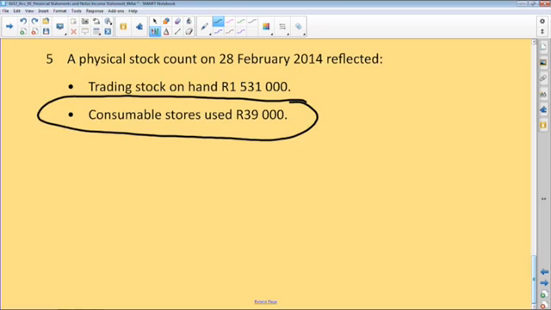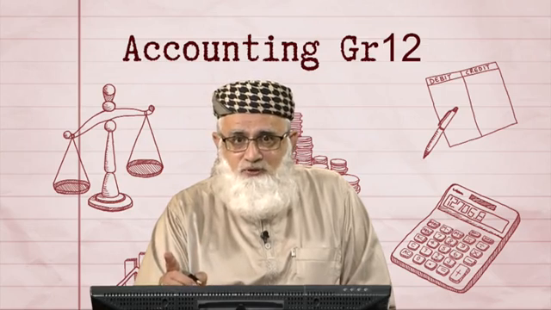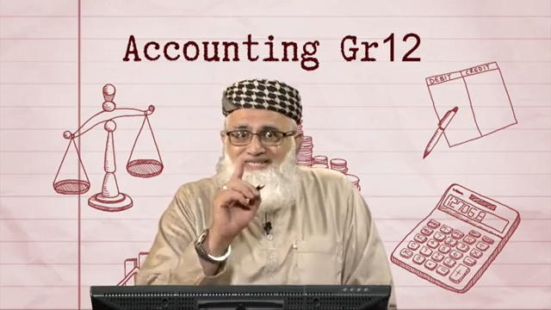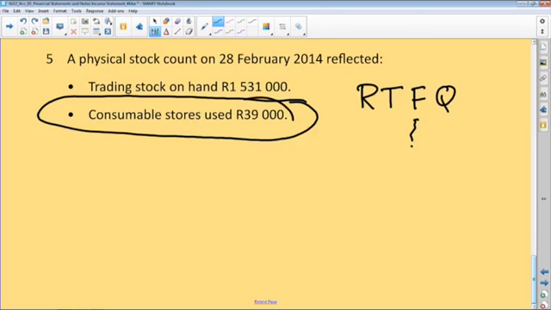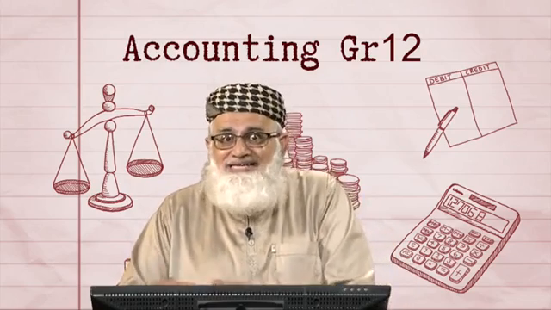Okay, guys, consumable stores, but look at the wording. You always remember, I've said this before and I'm saying it again. R, T, F, Q. Read the full question, okay? What does it say? It says here, consumable stores used 39,000 Rand. Notice, you must have seen sometimes where they give you consumable stores on hand as a figure.